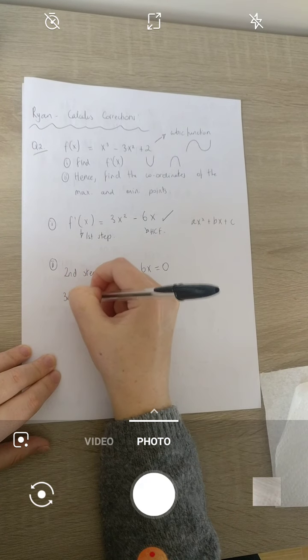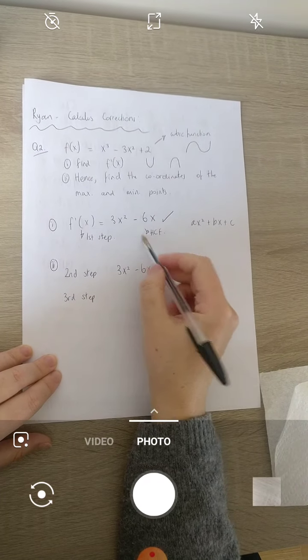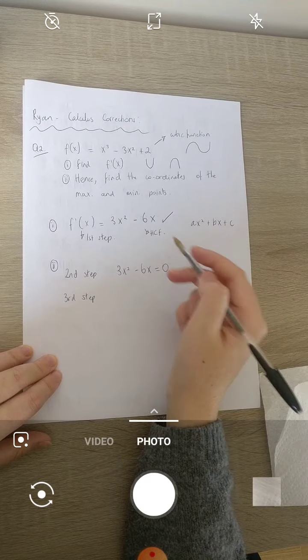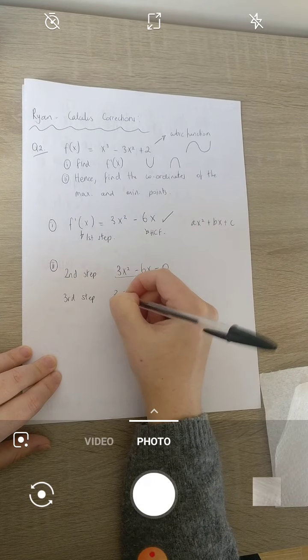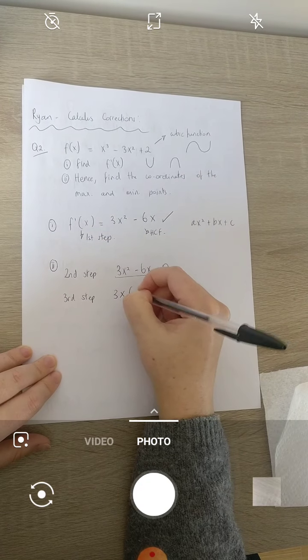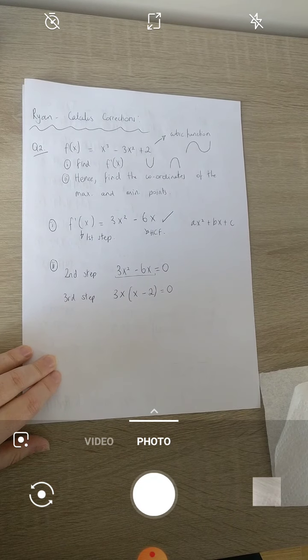Third step is to solve this. Now, when I said we're going to factorise using the highest common factor, that means I can rewrite this side by taking out the 3 and an x, and we're left with x minus 2 equals 0.